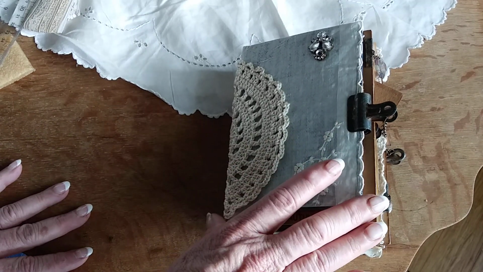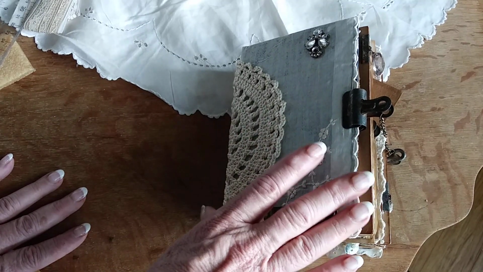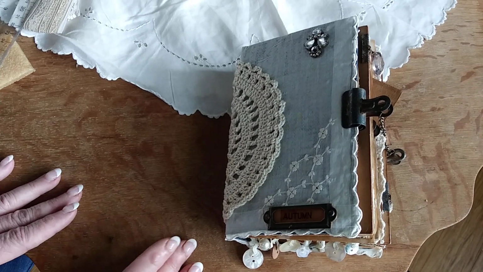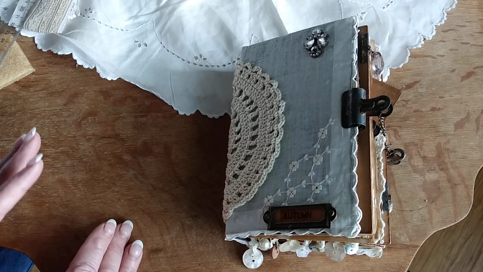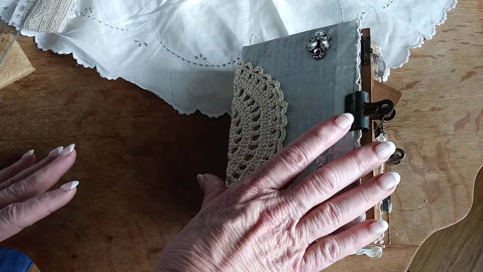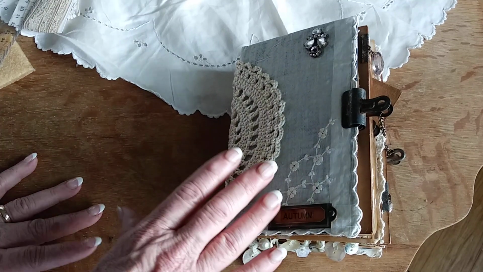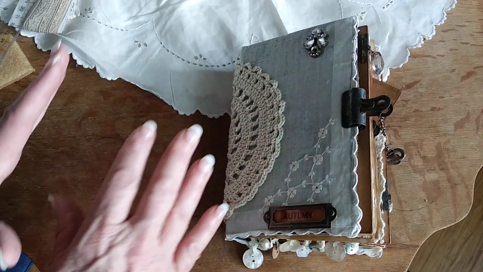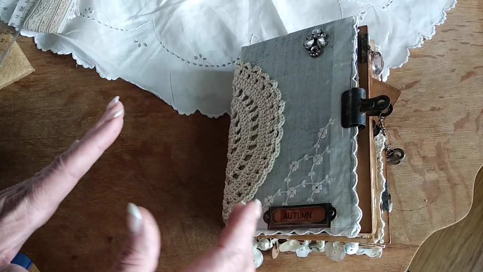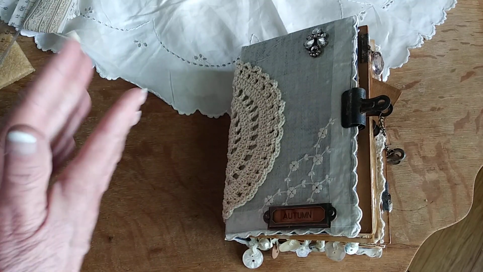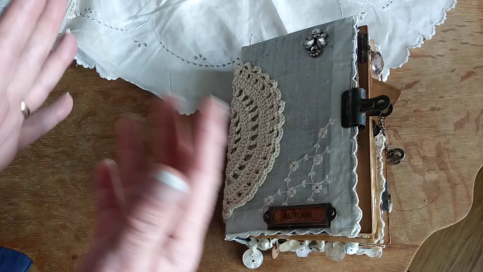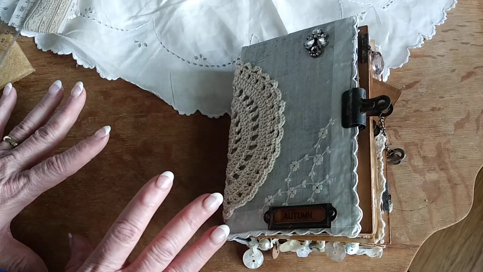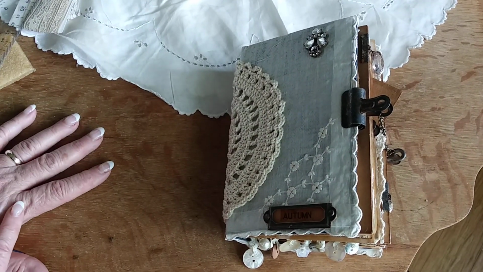So this journal, and a lot of my journals, but this journal in particular, has 3 signatures, and in each signature the pages are the same. And why I do that is I'm always thinking in the back of my mind, this person might use this journal, let's say, as a Thanksgiving journal. Maybe they want to document 3 years and compare 3 years. Well, they could in this journal because each of the pages are the same. Each signature could represent a year. That's kind of my thought process behind it, but you can use it any way you want.